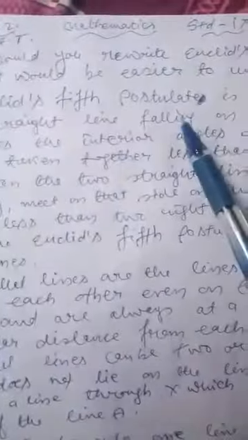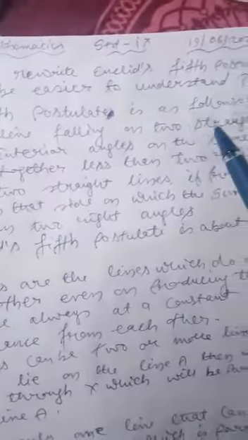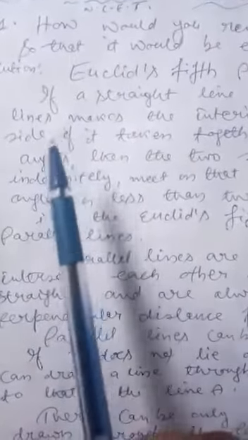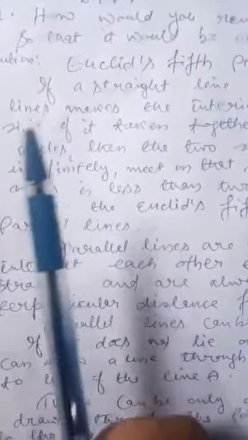Euclid's fifth postulate is as follows. You know what is Euclid's fifth postulate? I have taught all the postulates earlier also, so you can revise from the back video also.